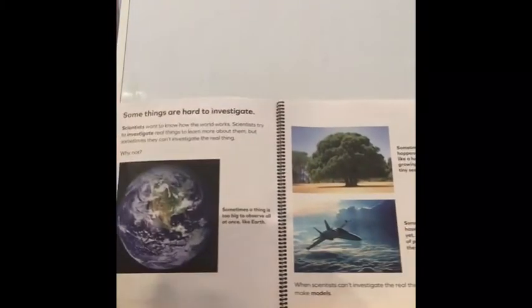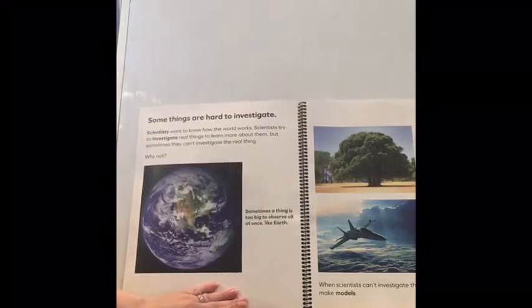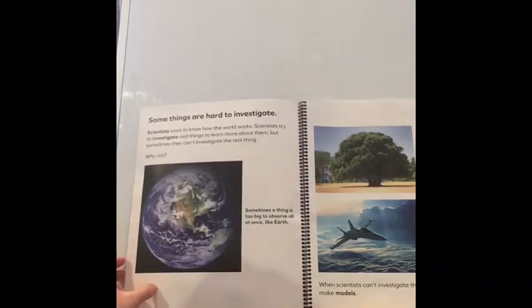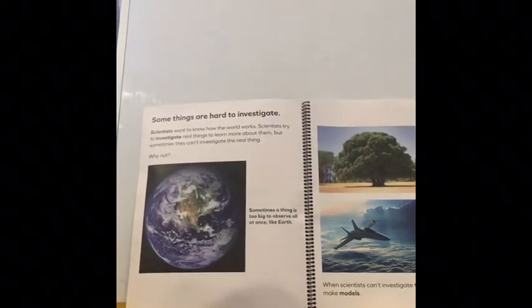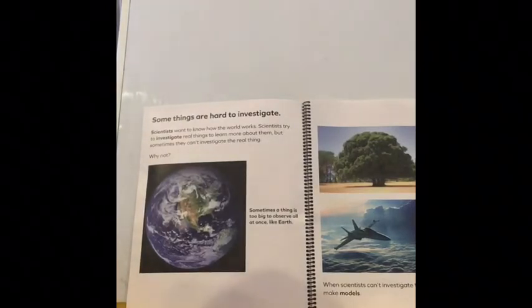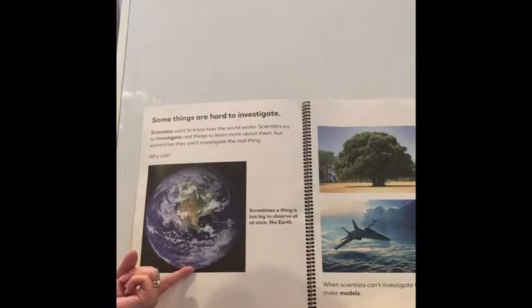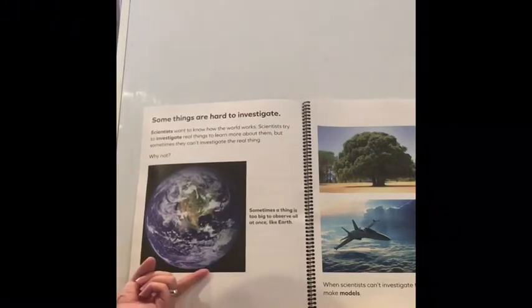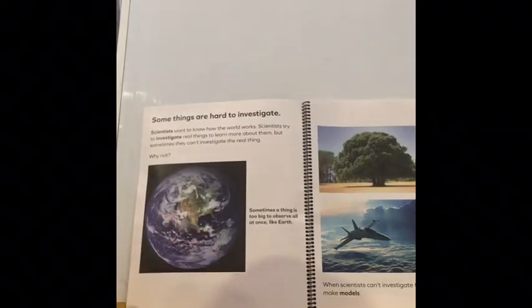This is the reason that scientists use models. So some things are hard to investigate. Scientists want to know how the world works. Scientists try to investigate real things to learn more about them. But sometimes they can't investigate the real thing. Why not? Sometimes a thing is too big to observe all at once, like the earth. We can't bring the earth into our classroom to observe it, right?